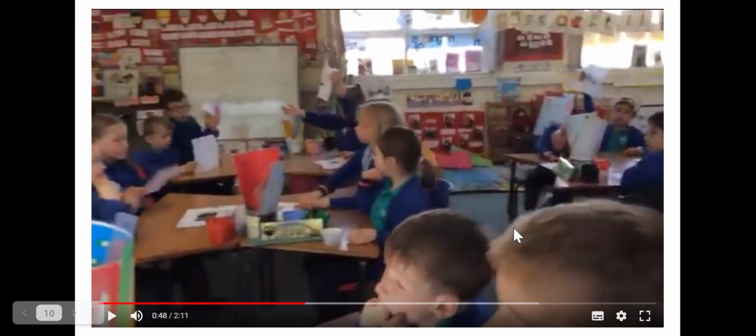Okay, I'm going to just pause it there. Once the children had worked through that, they were learning the words, and then they actually mimed them out, and the children then had to guess what the different parts of the cycle were and what they were. So it was a great wee activity.